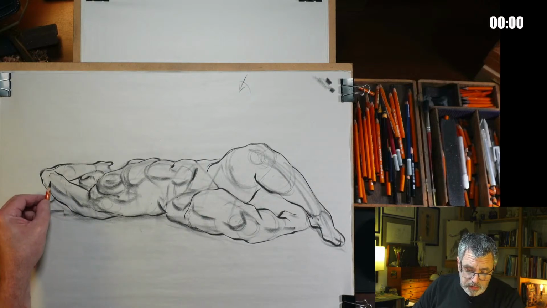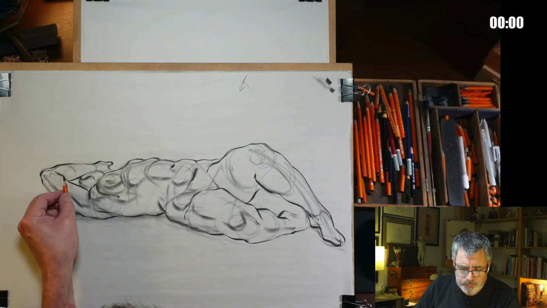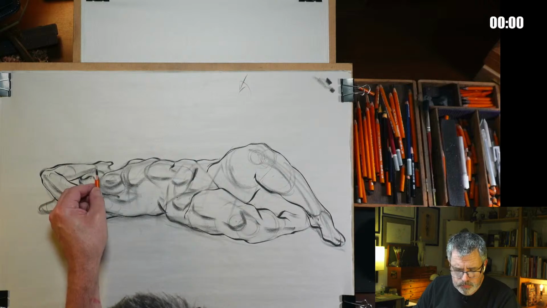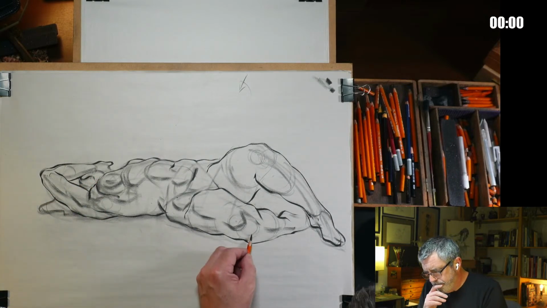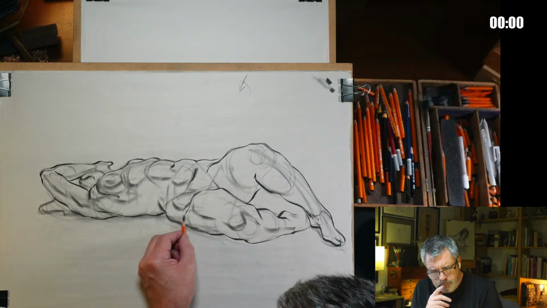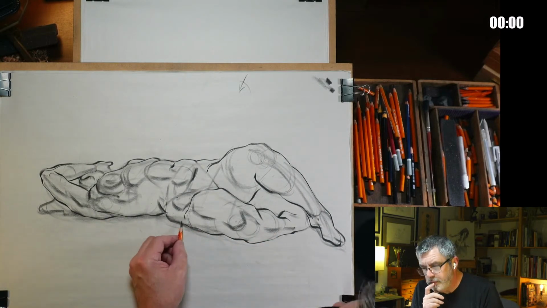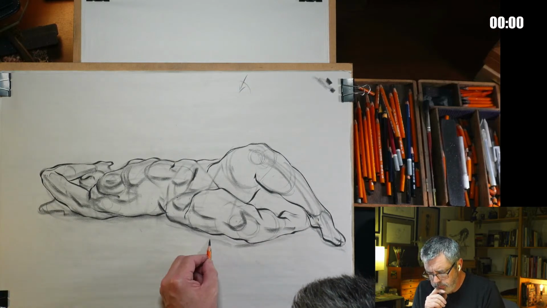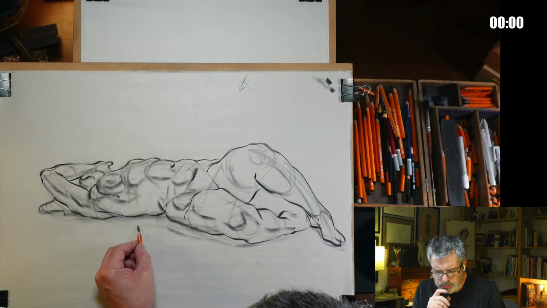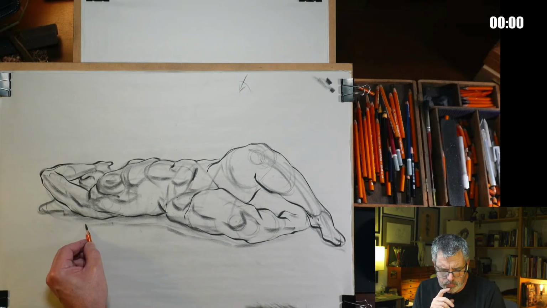Distinct possibility that that's the case. People also going to benefit from having a little bit of a cast shadow in here, on the ground.